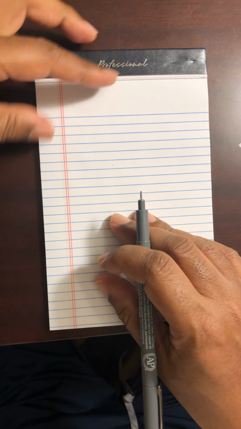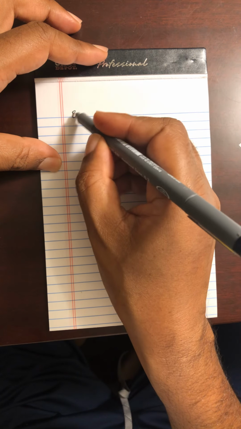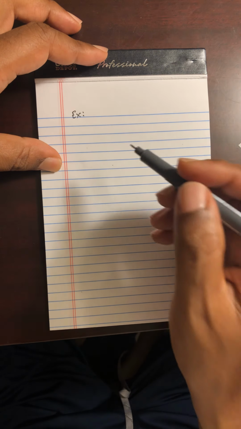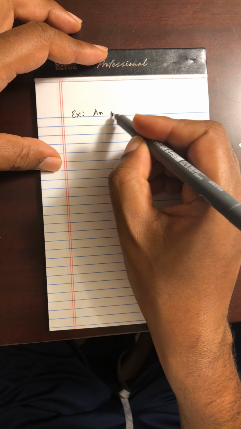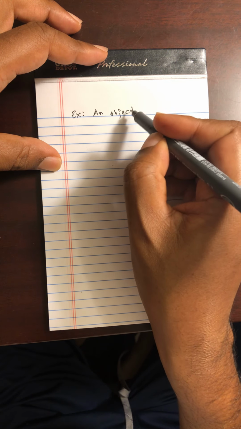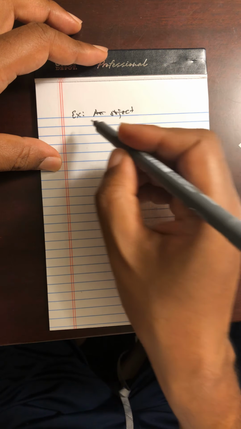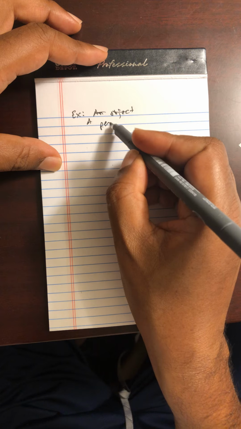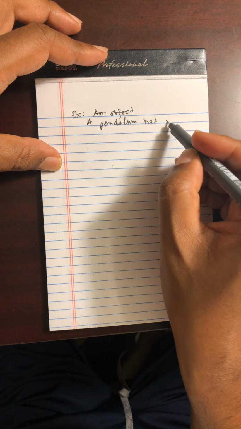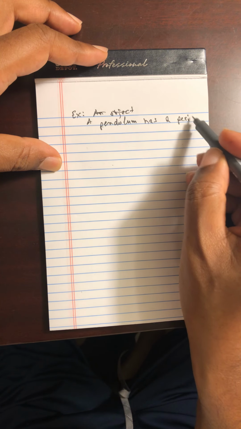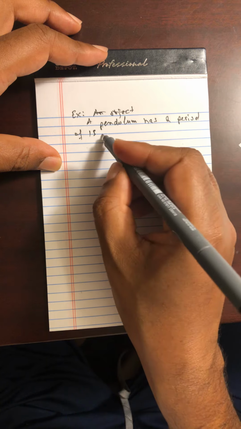Now let's look at an example. Let's say an object, let's say maybe a pendulum. It's a pendulum. A pendulum has a period of 1 second on Earth.